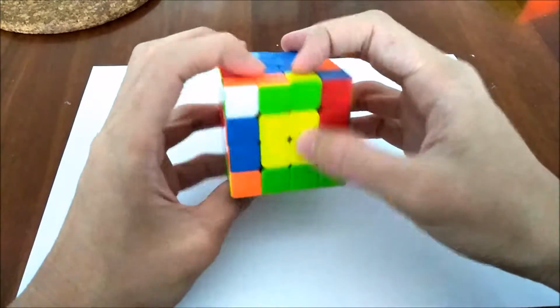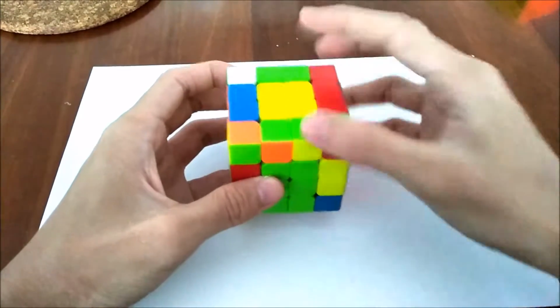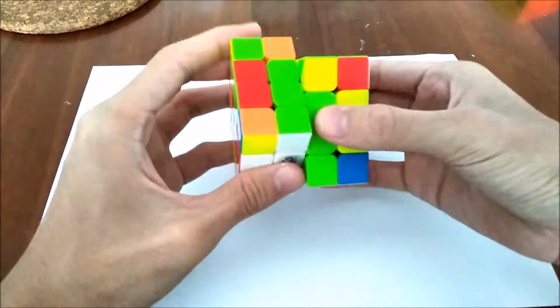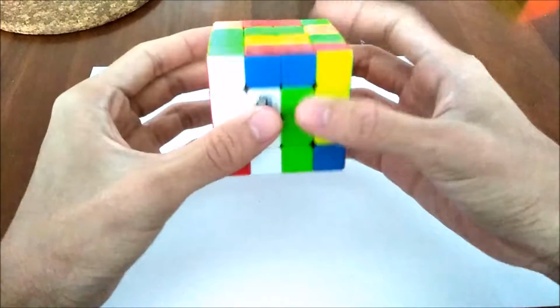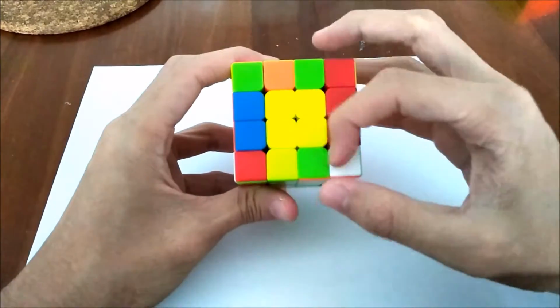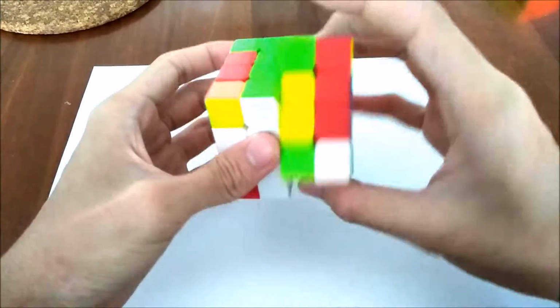And in this kind of position, so that these 2 pieces join up and these 2 pieces join up, you do a clockwise A-perm, or modified clockwise A-perm. And then when they're like this, so they're diagonally across from each other, you do an anti-clockwise A-perm.